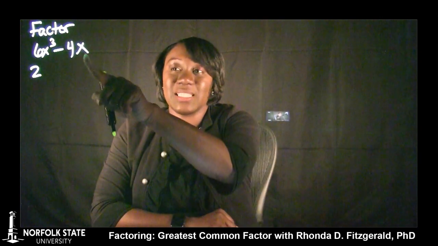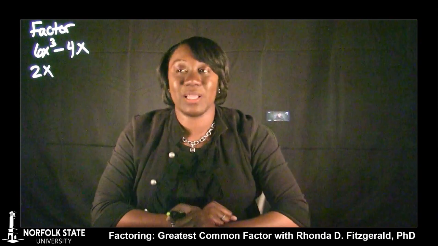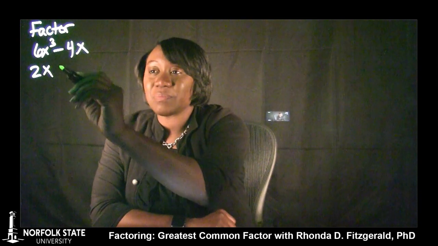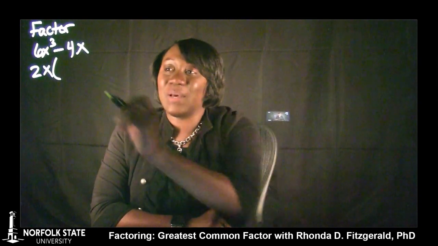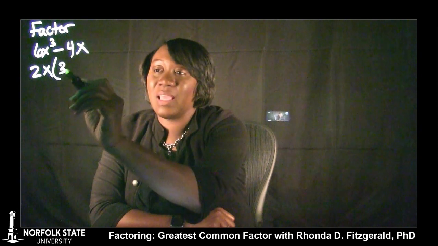And notice, because this is x to the first power, that is the one with the smallest exponent there. So we want to remove 2x. When I remove 2x, the quantity that will be left would be 3x squared, because if I remove a 2x from this, I'll be left with a 3x squared, minus a 2.